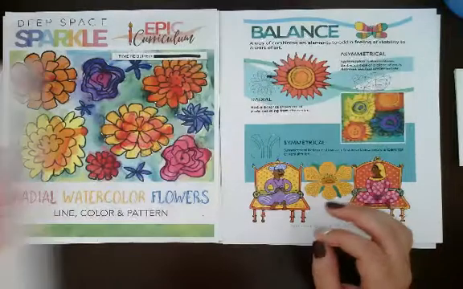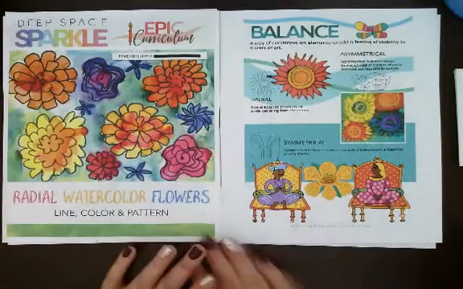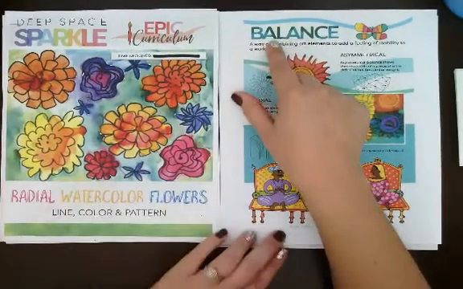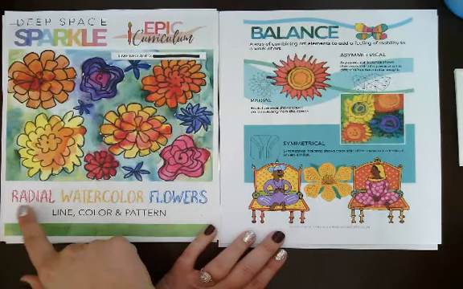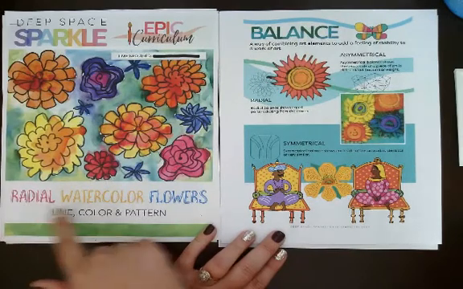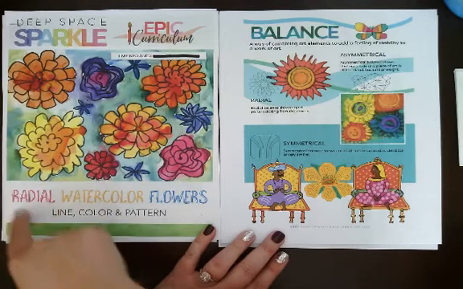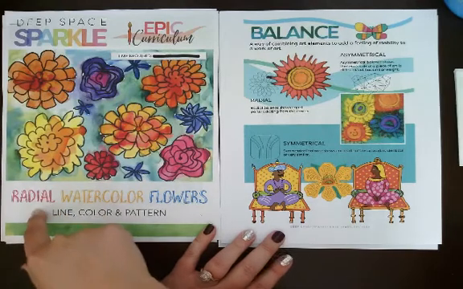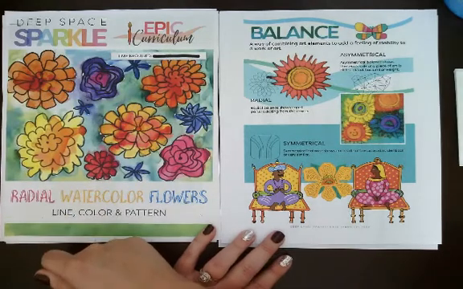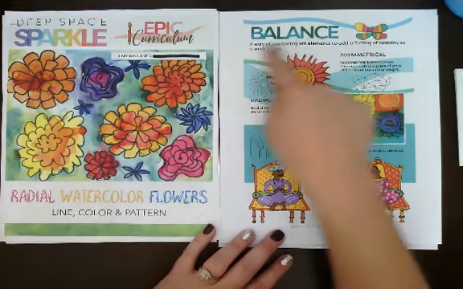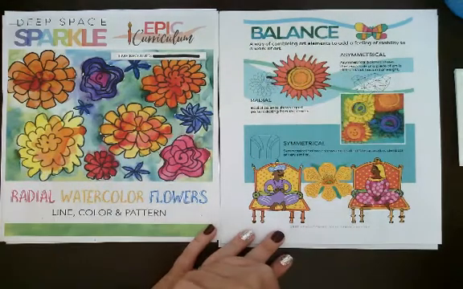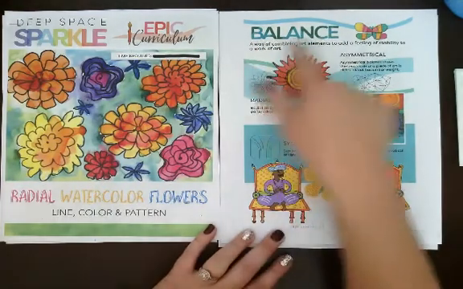Alright, moving on from color, we need to talk about the principle of design balance, because as you can see, our project is radial watercolor flowers, and we need to talk about what radial means. Radial is a term under a bigger term, balance, the principle of design.